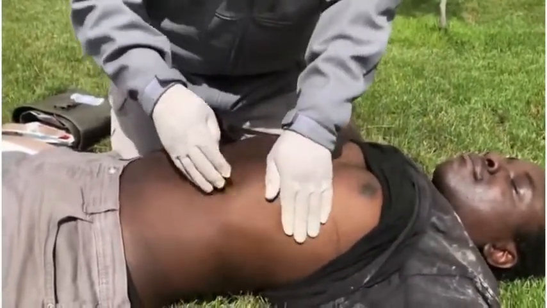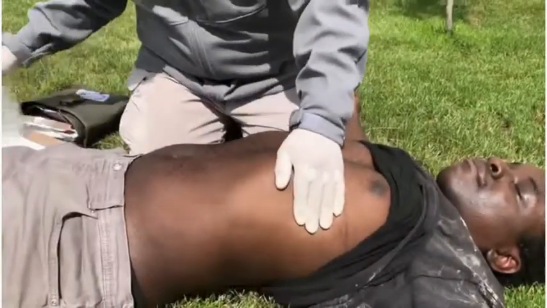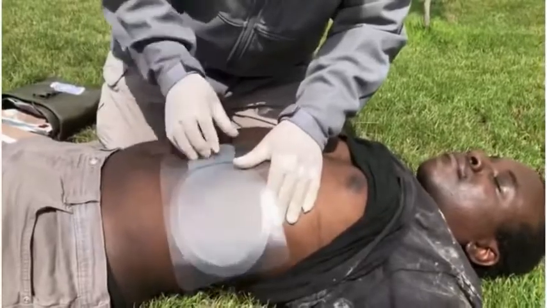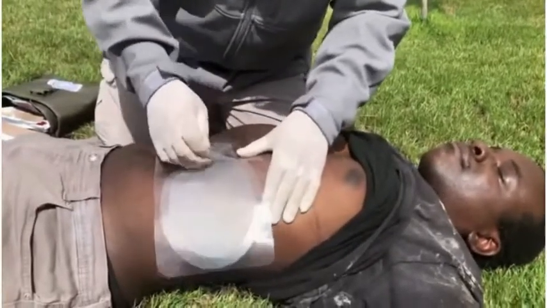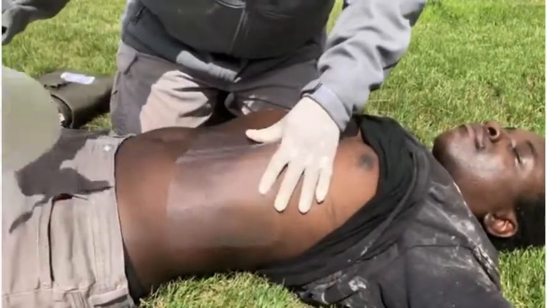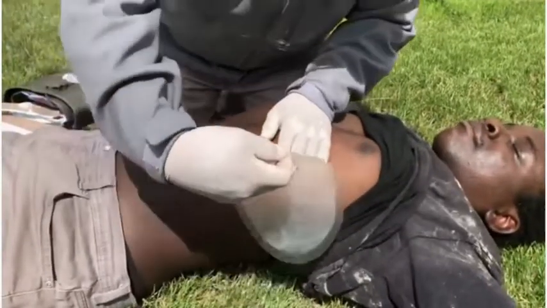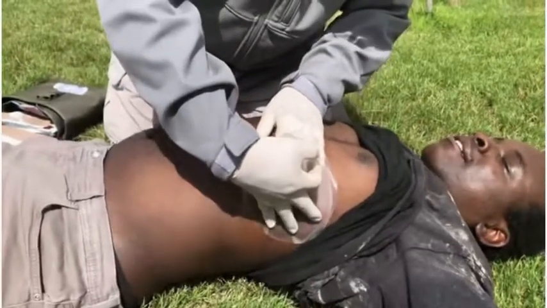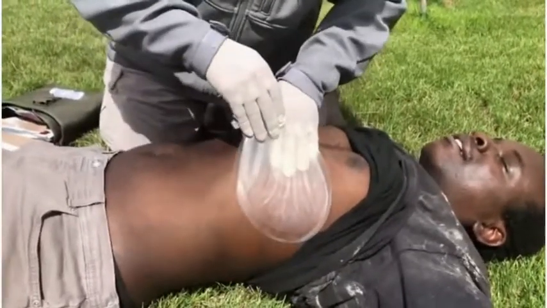The first aider immediately covers the wound with his palm, then prepares the chest seal, cleans off excess blood and debris, and applies the chest seal while asking the victim to exhale. He then rolls over the victim to check for exit wounds on the other side of the chest.